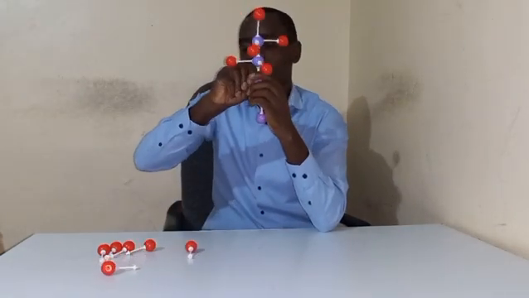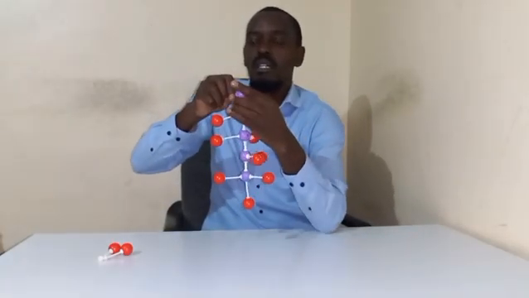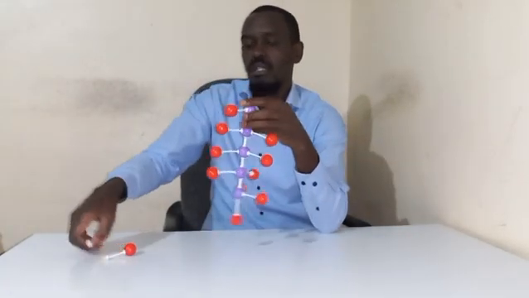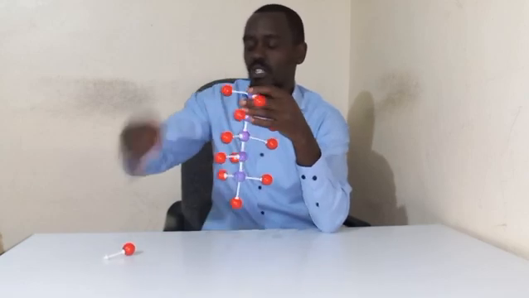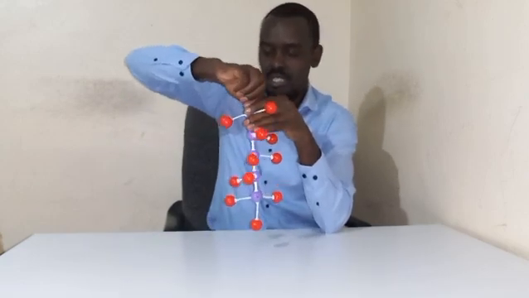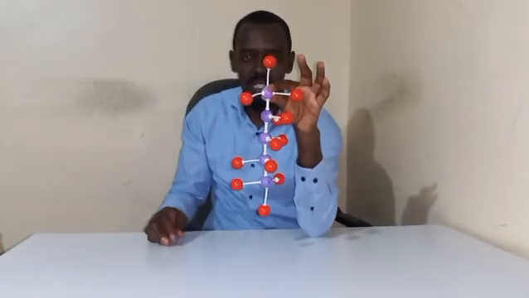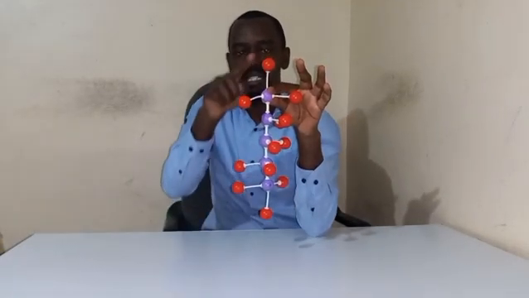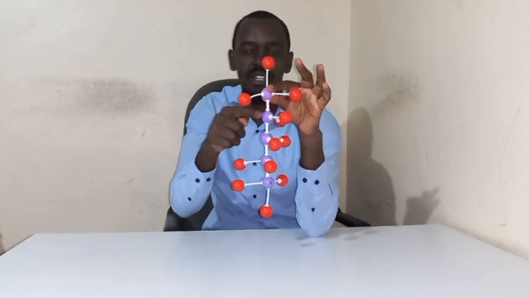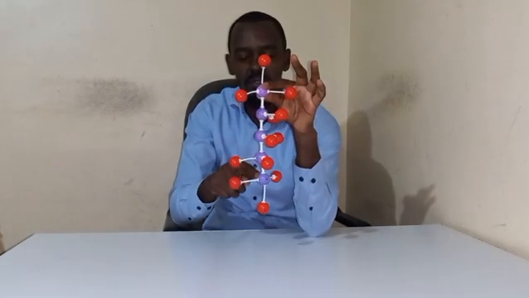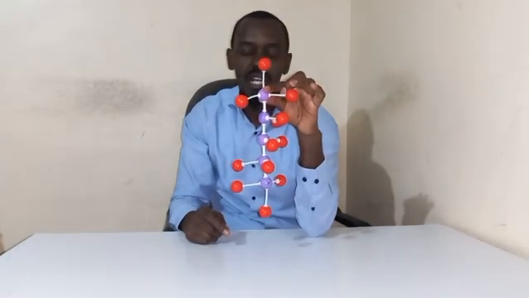The third one, I put 2 hydrogens. The fourth one, I put 2 hydrogens. It is fully bonded. And the last carbon atom, I put 3 hydrogens for it to be fully bonded. That is the first isomer of pentane, and this is the pentane itself. It has 5 carbon atoms, 1, 2, 3, 4, 5, and 12 hydrogens.